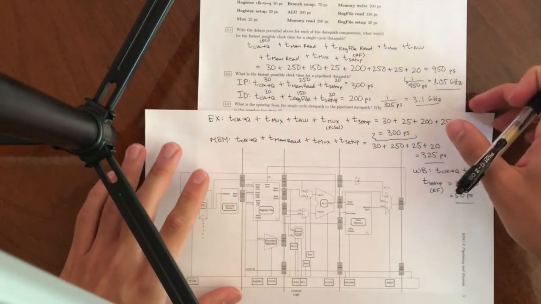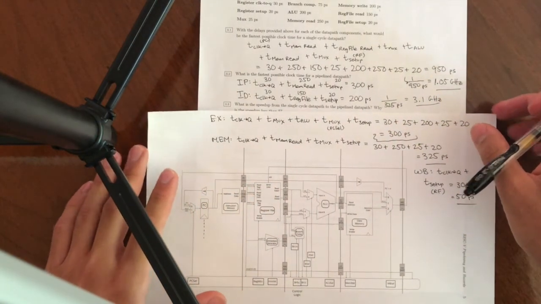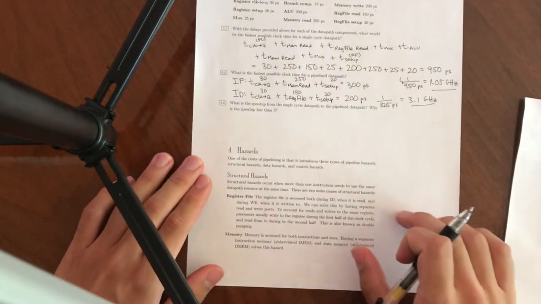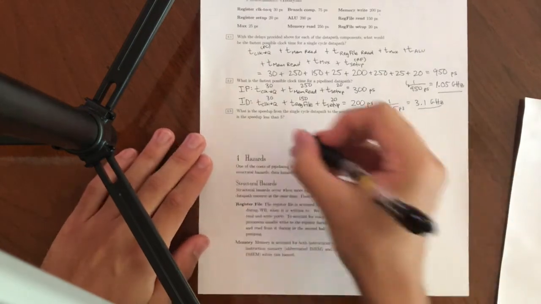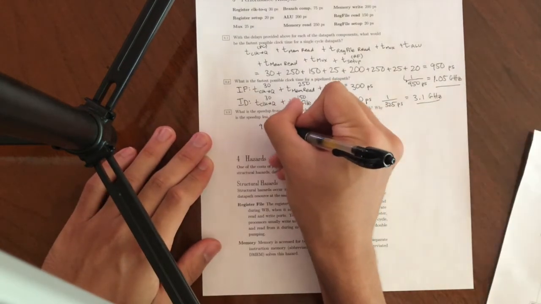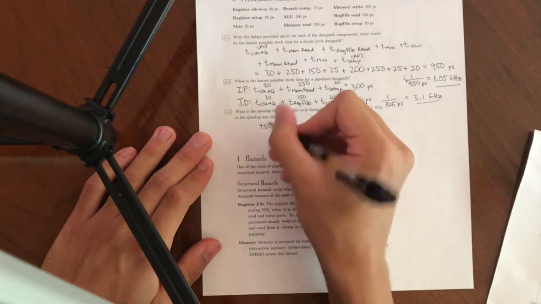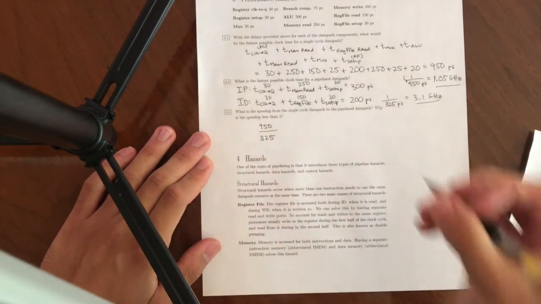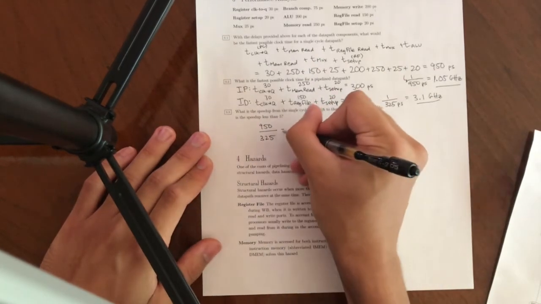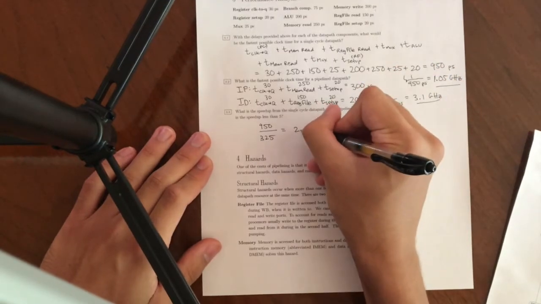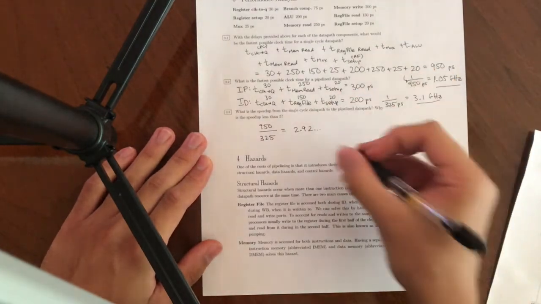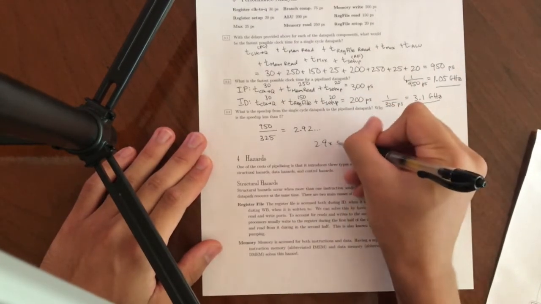All right, 3.3, what is the speed up from the single cycle data path to the pipeline data path? And why is the speed up less than 5? So to find the speed up, I'll just take the time for the single cycle and divide that by the time for the pipeline version. So that's 950 divided by 325, which is about 2.92. So I get about a 2.9 times speed up.